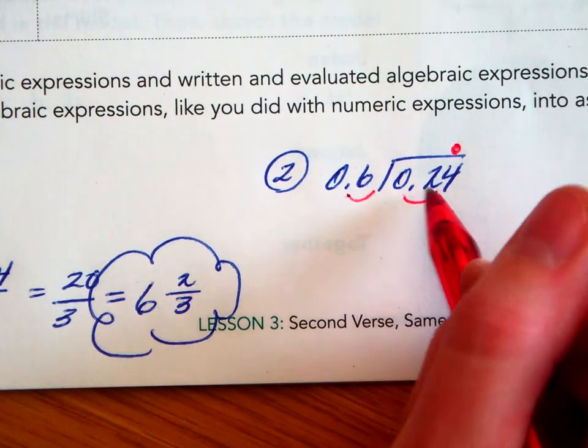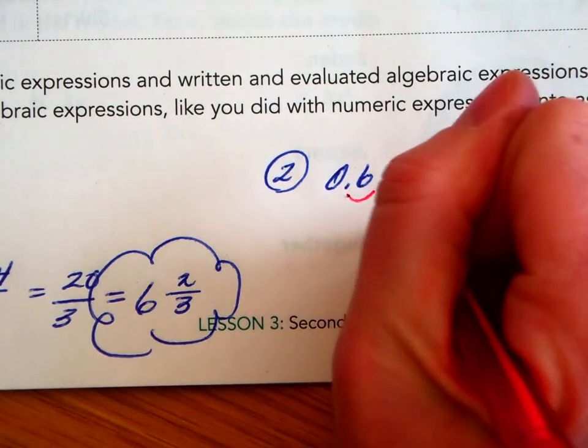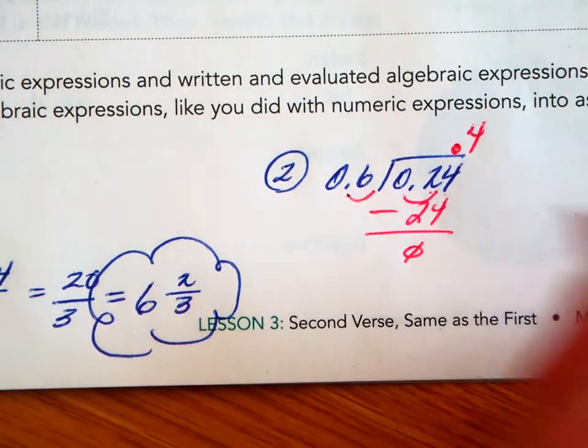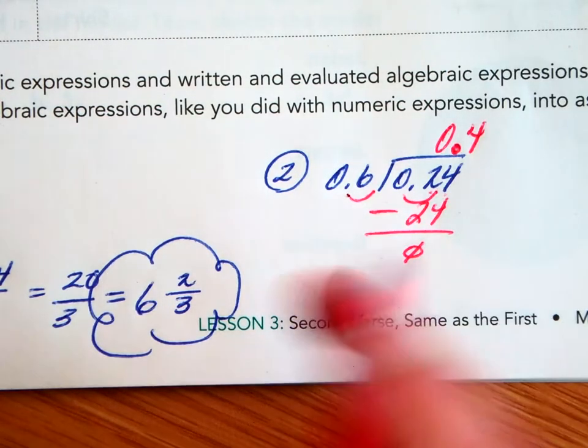6 can't go into 2, but 6 can go into 24 4 times. 4 times 6 is 24. When you subtract, you have no remainder. So you have 4/10 as your answer. That was a 0 there. 4/10.